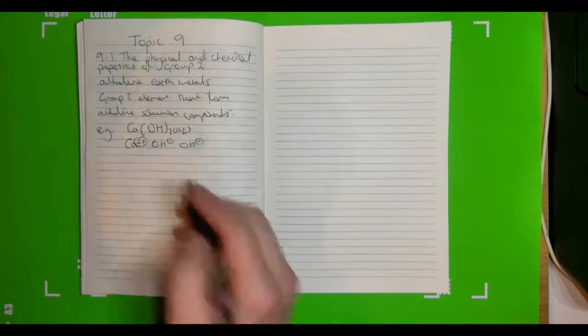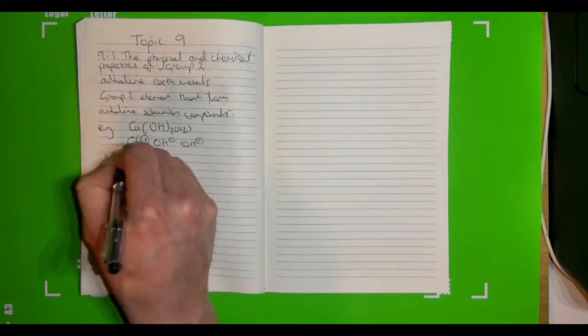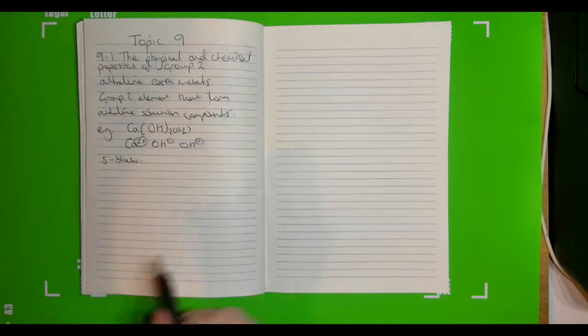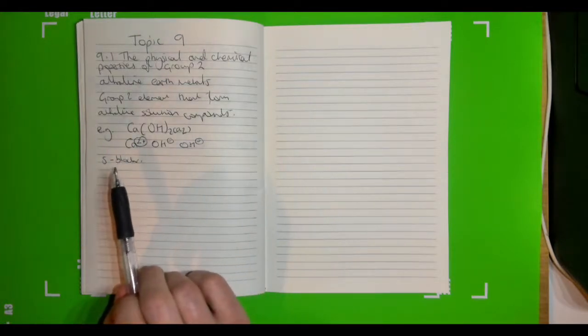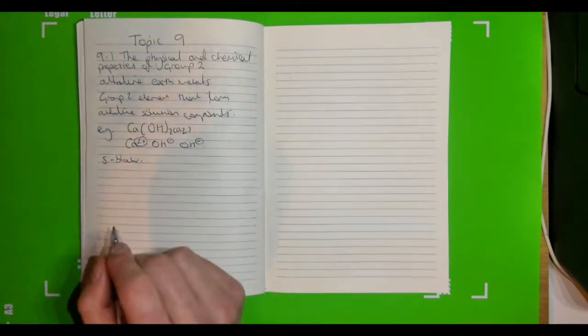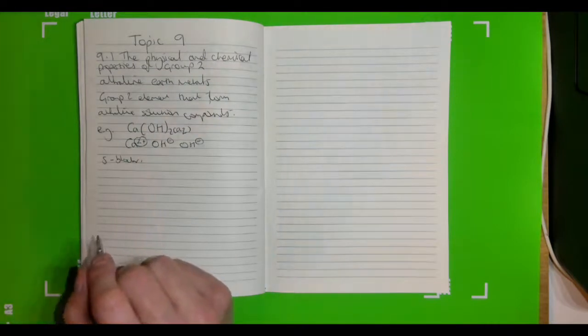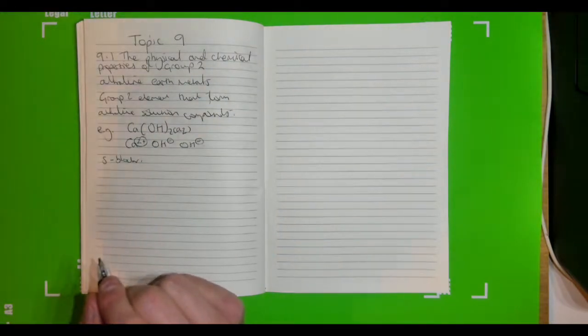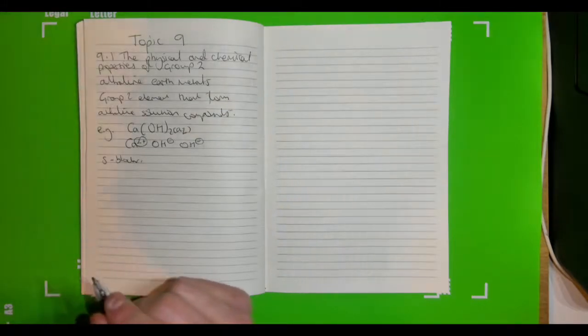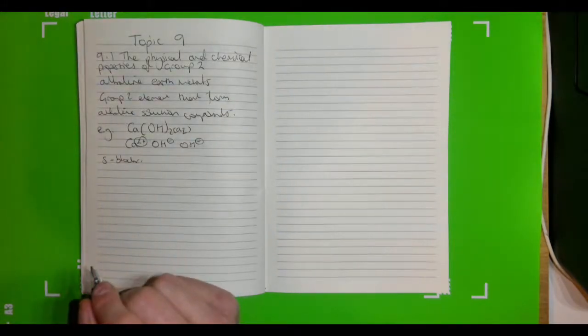So like group 1, these are s block elements, and they react in similar ways to group 1 actually, but they're a little bit less reactive, which makes sense because what we're trying to do here is remove 2 electrons rather than 1. So group 1, we're removing 1 electron, and group 2, we're removing 2 electrons, and that's why the group 2 elements are slightly less reactive than group 1. So we're going to look at the physical properties of group 2 elements first.